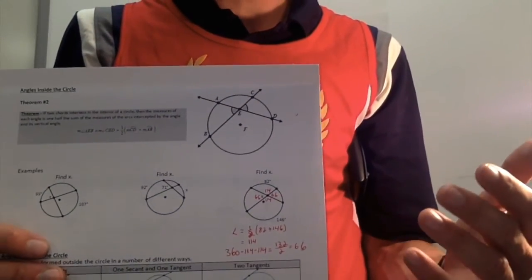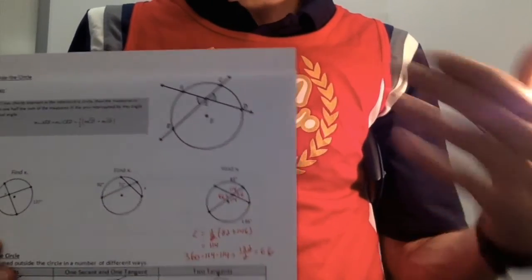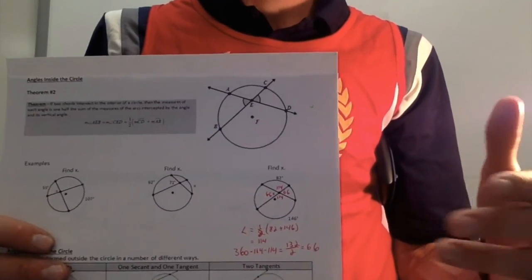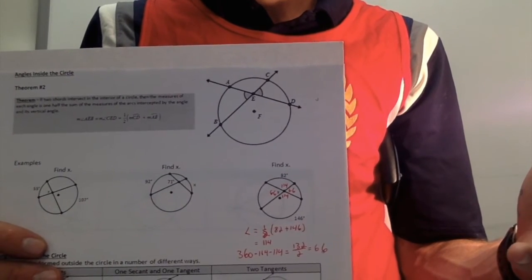So that's a pretty tricky problem. Hopefully you were able to work your way through that. If you're not, and there's a lot of people confused, go ahead and pause the video and maybe have somebody that got it explain it. All right? Okay.